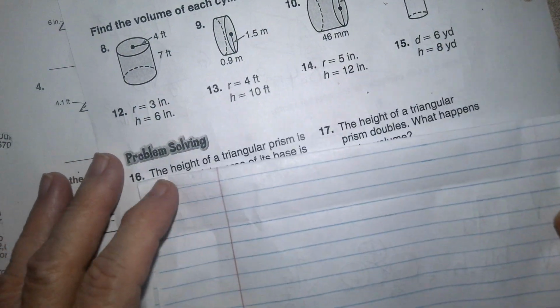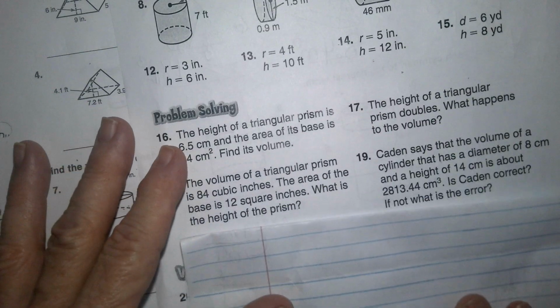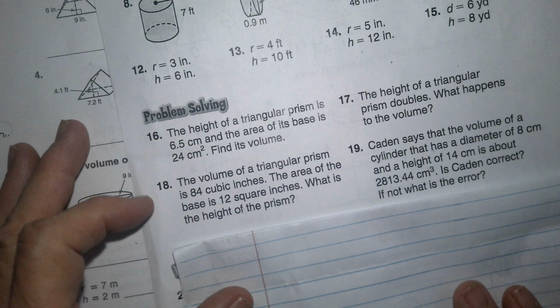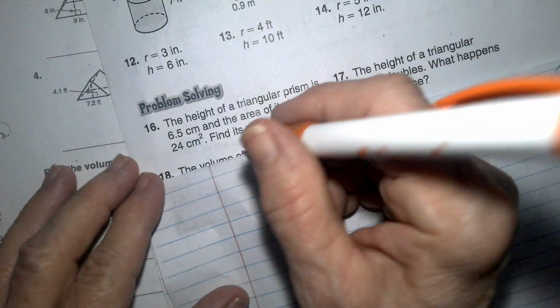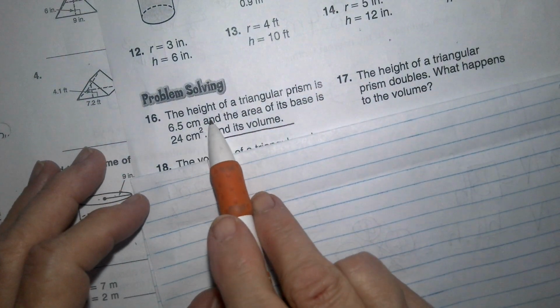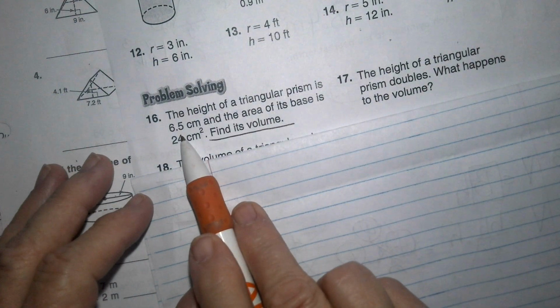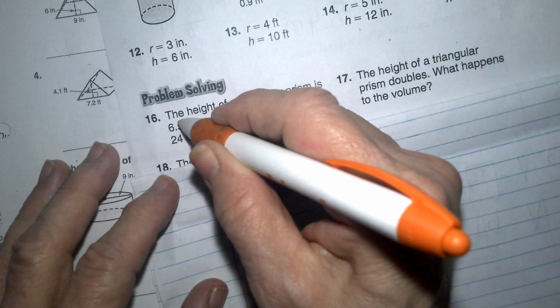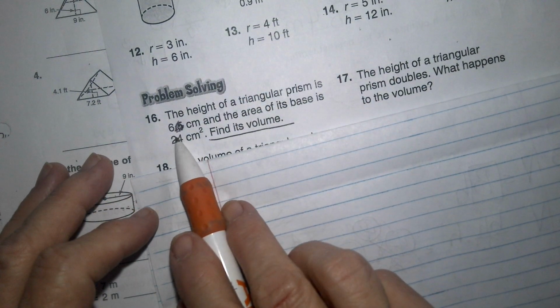Later on when he comes back. All right, on this one. So we're going to go ahead and do these two right here. It says find the volume, the height of the triangular prism, and I'm going to change this to just a 6. The height of the triangular prism is 6.